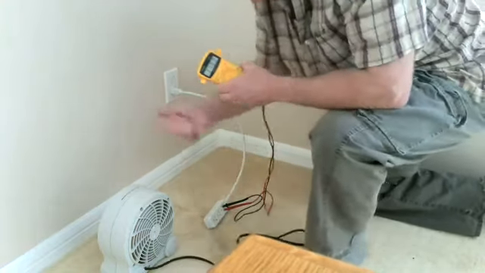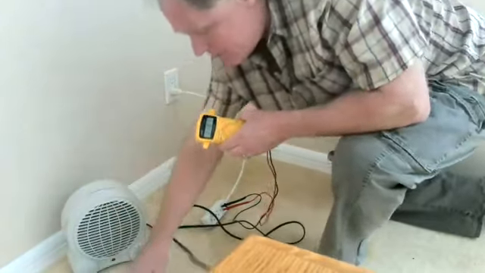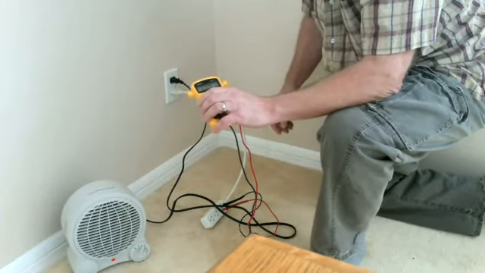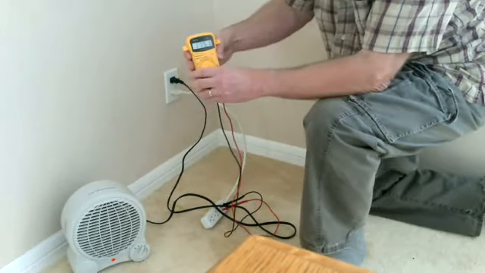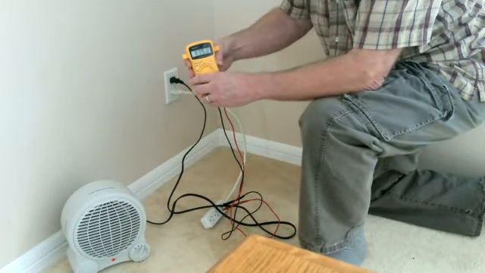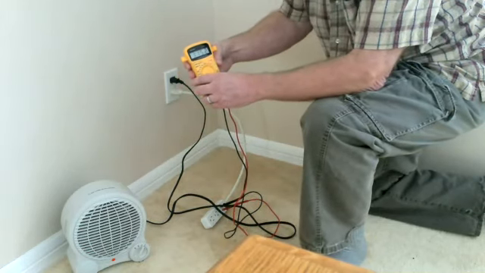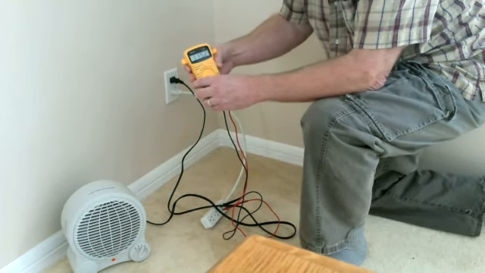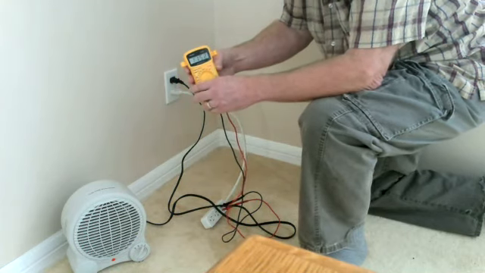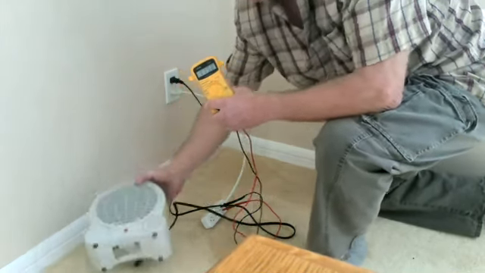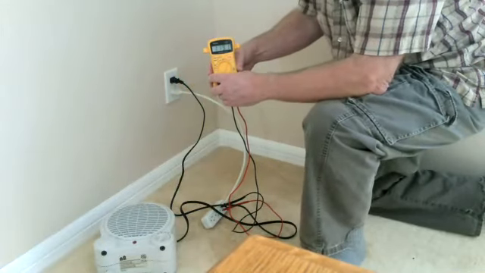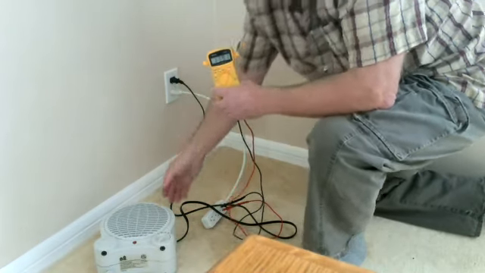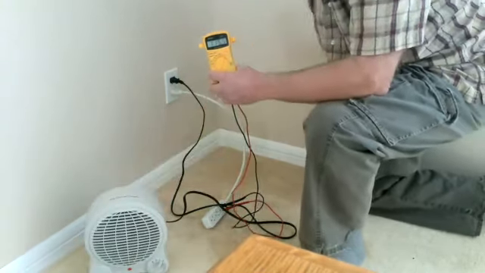So what happens is, if I plug in my heater, it drops to 115.1. So 118.8 to 115.1 or 115.2 is 3.6 volts. That is the voltage drop. If I turn off the heater, the voltage goes back up. Okay, it goes up to 119. But the idea is the voltage drop here is 3.6 volts.